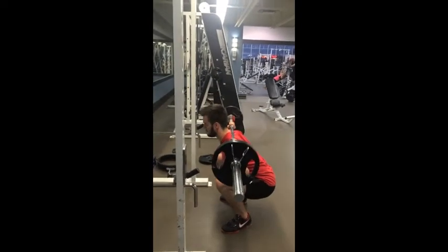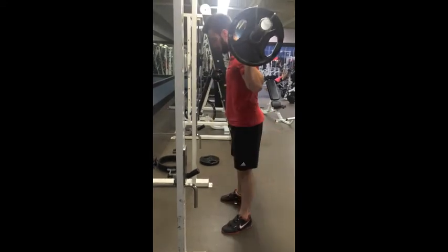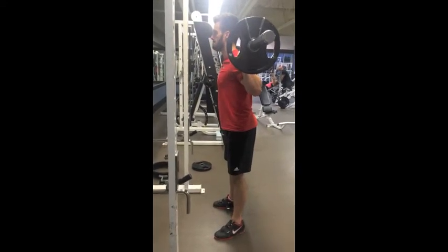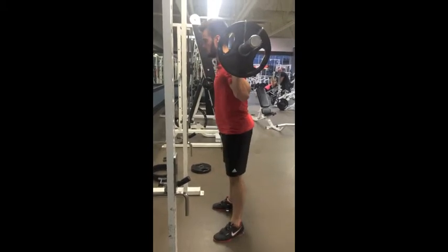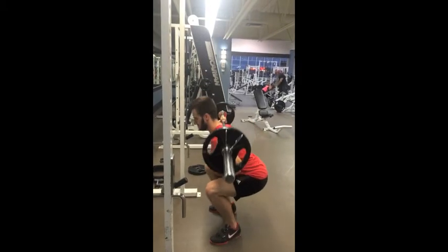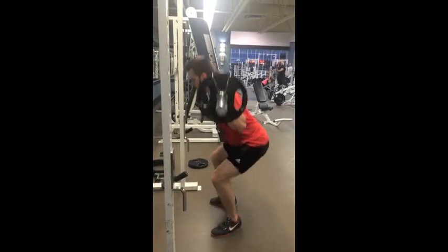So as you can see here, his feet are connected to the floor, they're not moving, and it's a multi-joint, multi-muscle movement while doing a progressed weighted back squat. And then to regress a barbell back squat, you can do a lightweight wall squat.